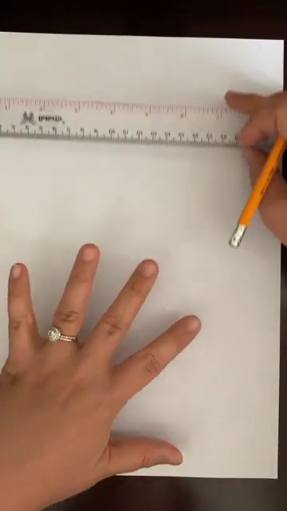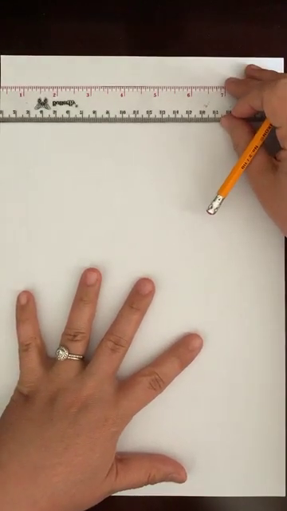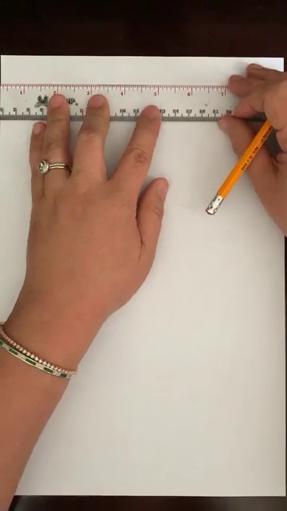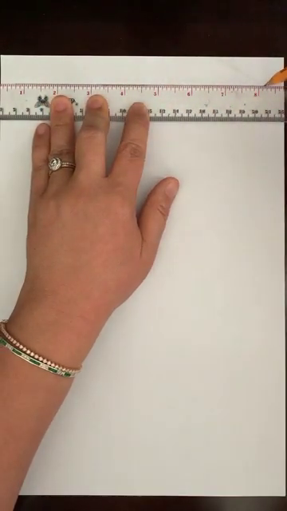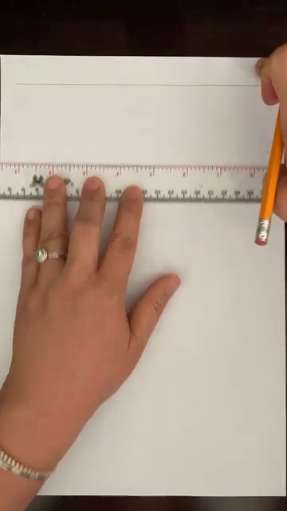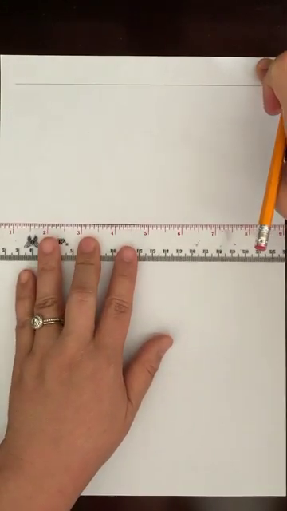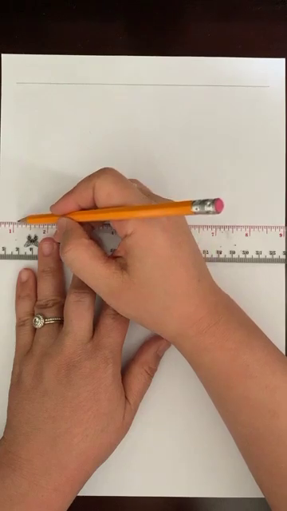With your ruler and pencil, we are going to make a large rectangle shape. You don't need to measure it because this is just for practice. I'm going to make 6 boxes here.